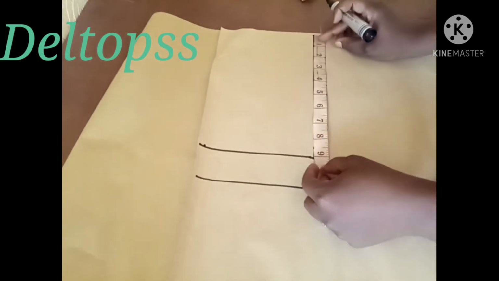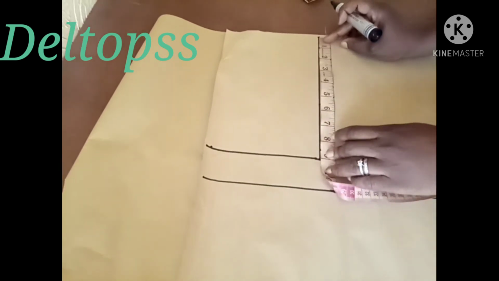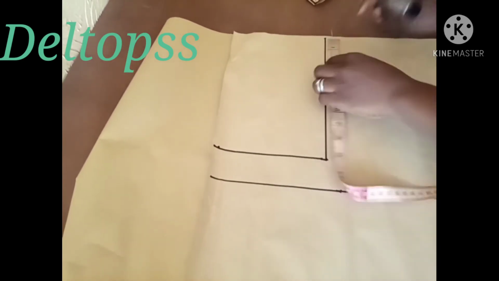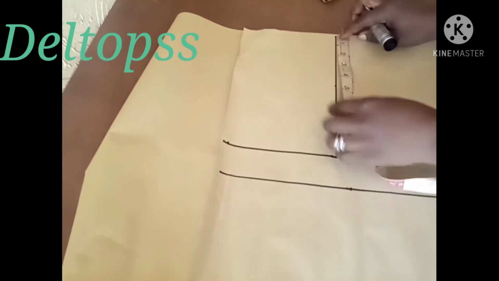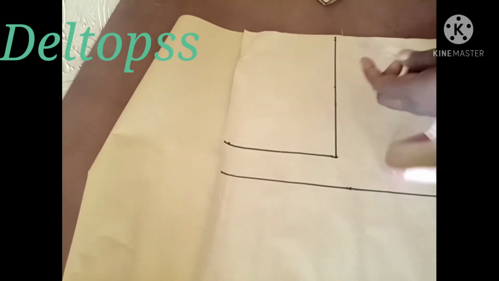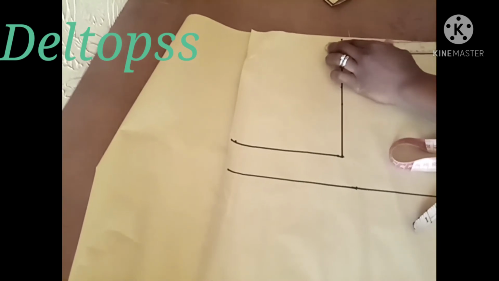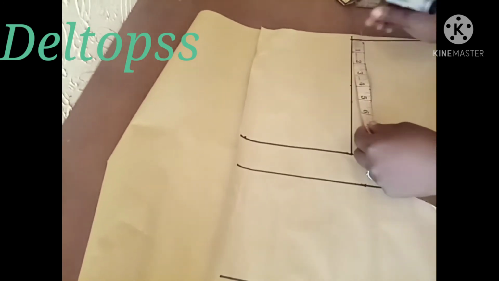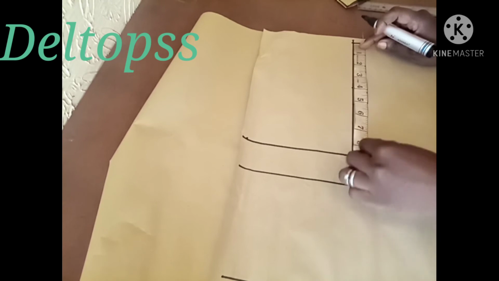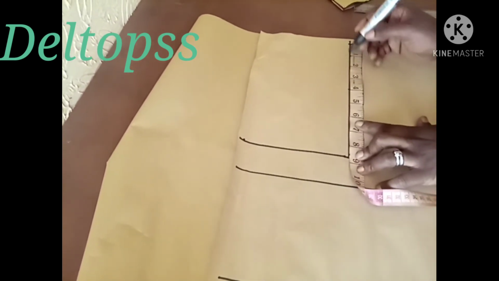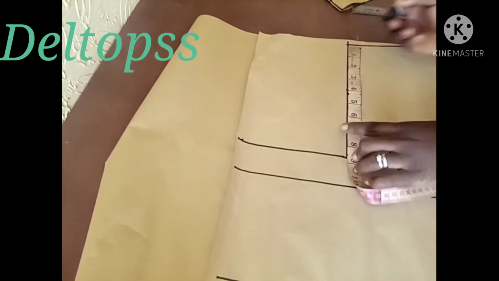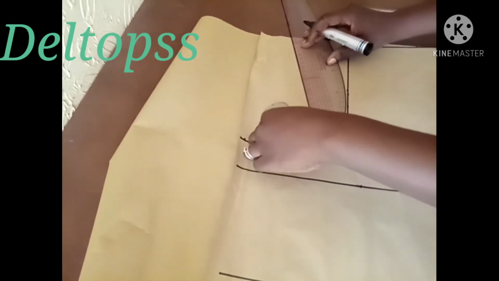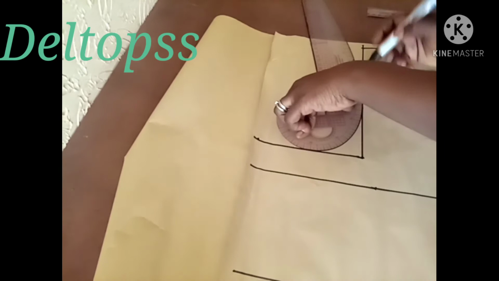So we have 8.5 for the armhole, and we are marking 4 1/4 like the front panel. Okay, so these are 4 1/4. So I'm going to mark the shoulder slanting 0.5. So 4 1/4. Okay, and I'm going to curve it with my curve ruler. So this is the back panel.